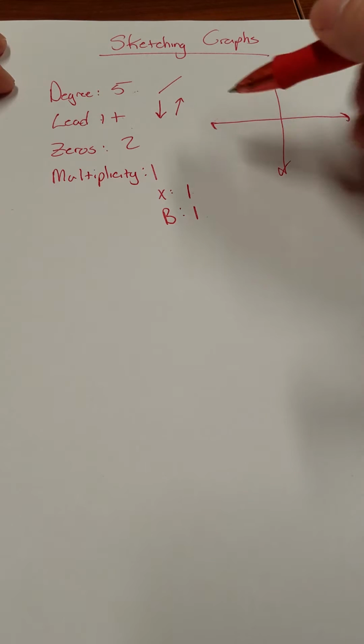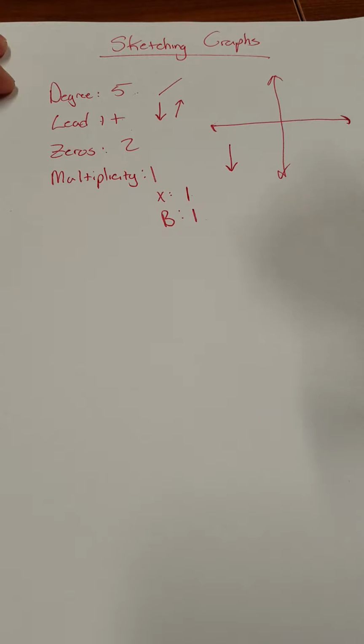Now, I have to have 2 total x-intercepts. Well, if I have 1 bounce, then I have to have 1 cross to equal the number of zeros. All right? So 1 bounce, 1 cross. So here's how we sketch this. End behavior is down, up. So I know this side's going down. Take care of your bounces and your crosses.